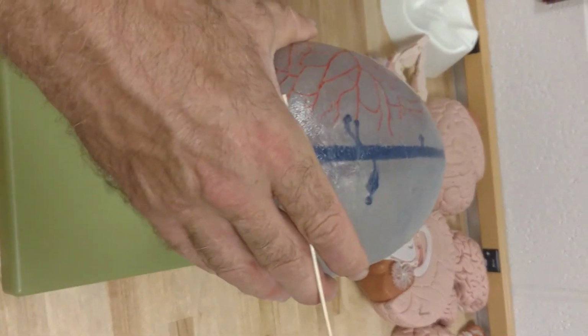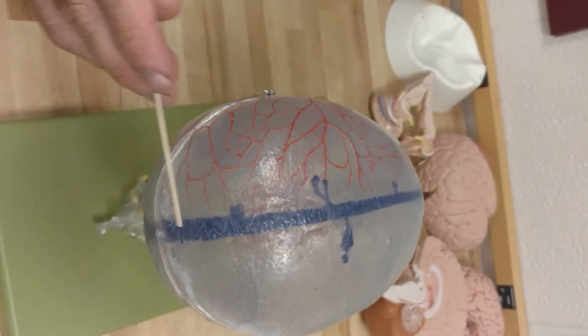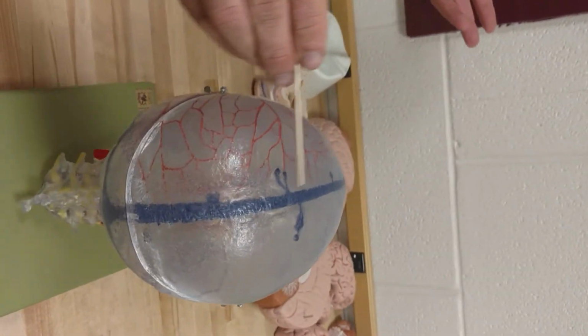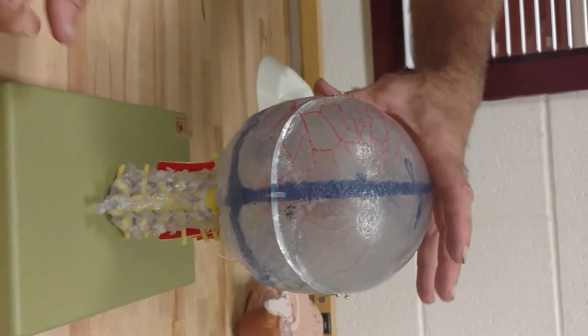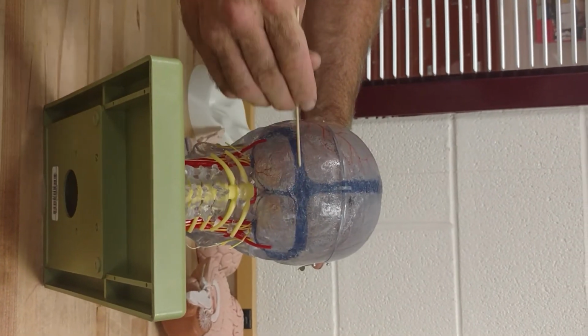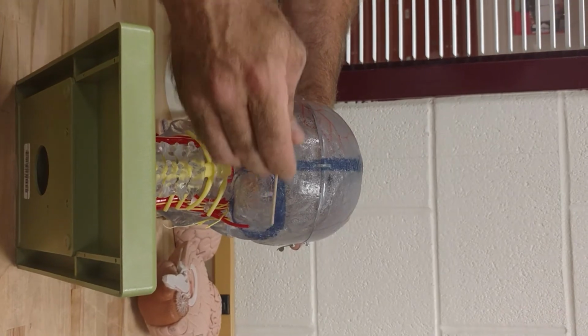And then I have my dural venous sinuses. And my dural venous sinuses are named like this. This is my superior sagittal sinus, and it's in the sagittal plane, and it's on the top of the head, superior sagittal sinus. This right here is my transverse sinus, and it actually runs right where the transverse fissure separating the cerebellum from the cerebrum is.